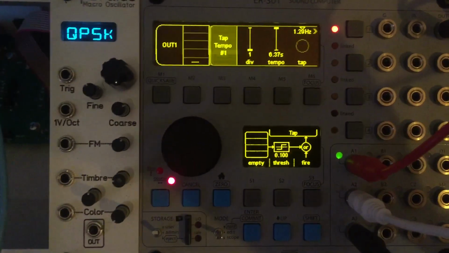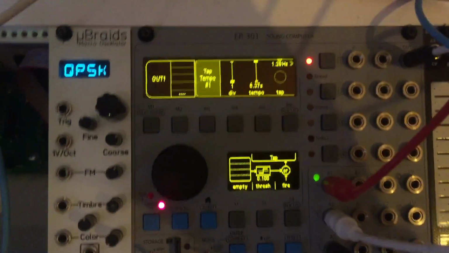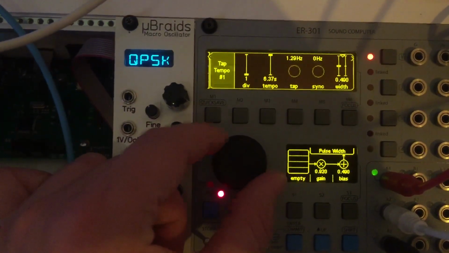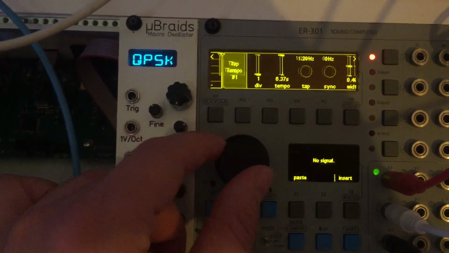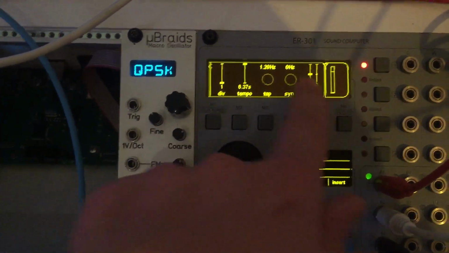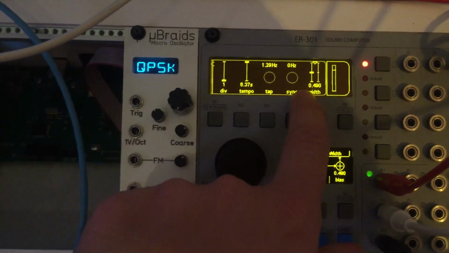Today, OS 0.2.21 was dropped, and there's a few little tweaks to it, which I found kind of interesting. Mainly, the tap tempo unit, the width control can now be modulated.